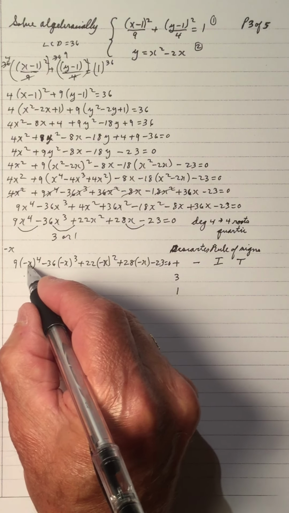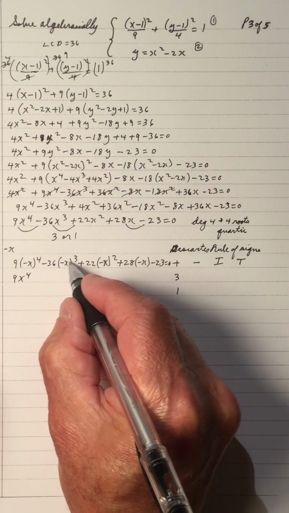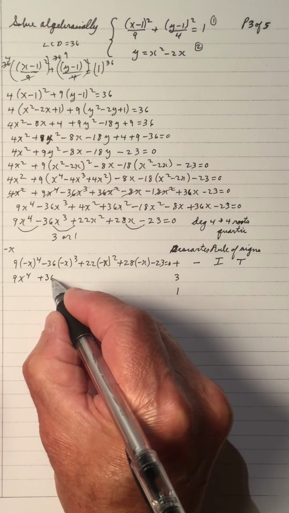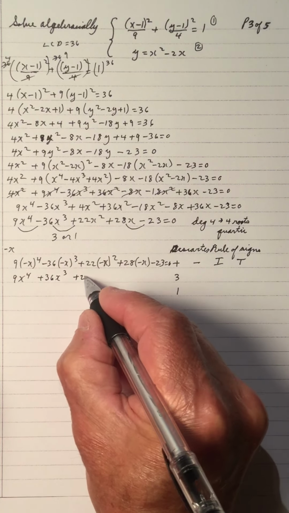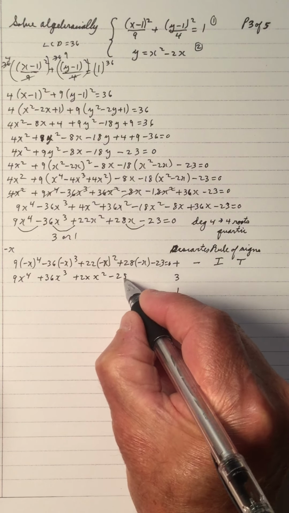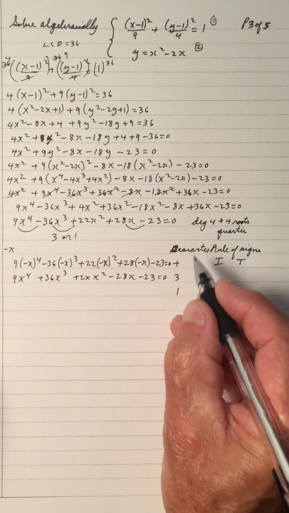So that's positive, so it's 9x to the 4th. That's a negative, so that gives me a positive 36x cubed. That's a positive, so it's 22x squared. That's a negative 28x minus 23 equals 0.